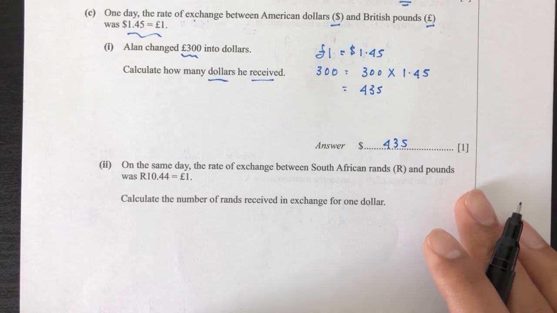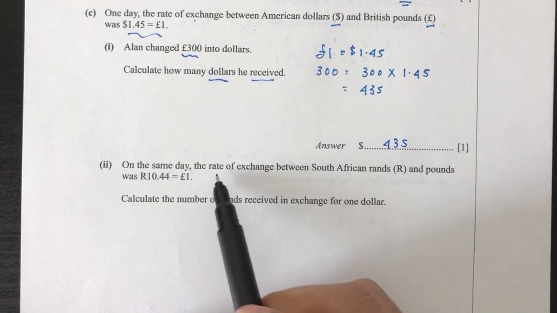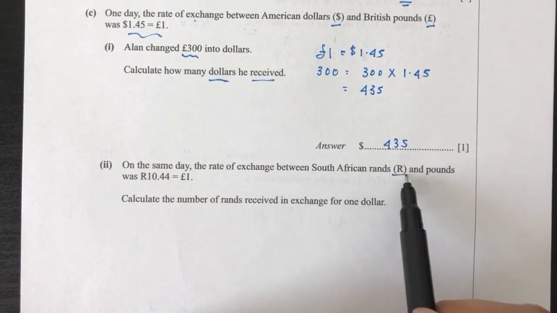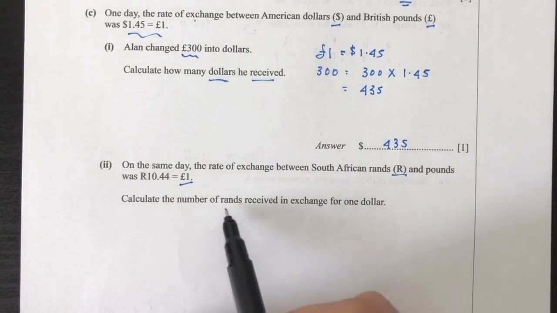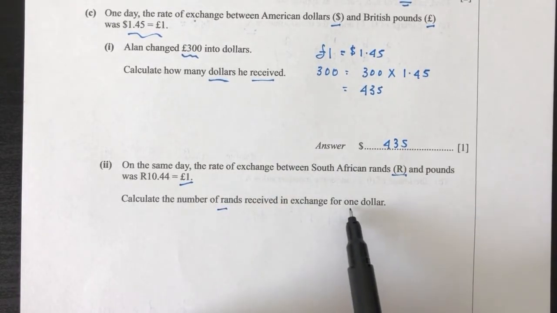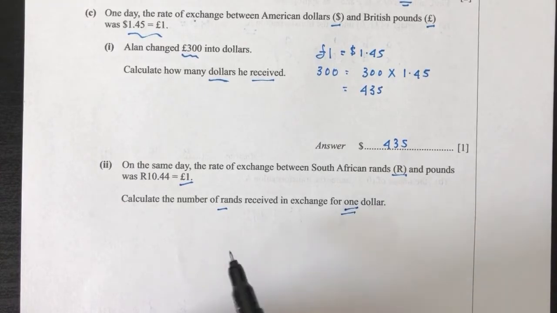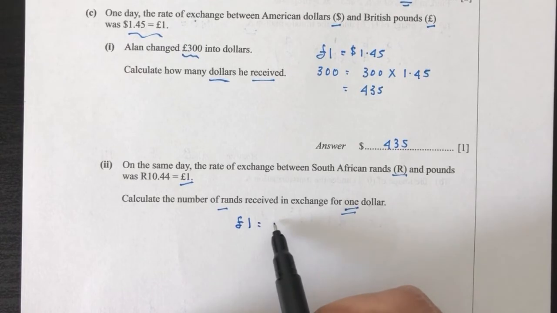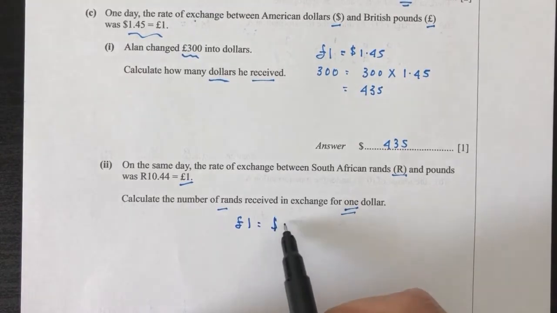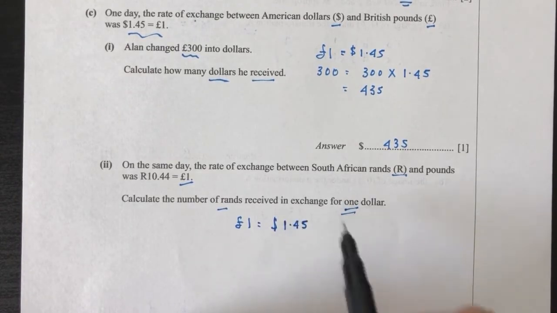Now moving on to part 2. On the same day, the rate of exchange of rands and pounds is this much. Calculate the number of rands he received in exchange for $1. For $1. So what do we know? We know that 1 pound is equal to $1.45.